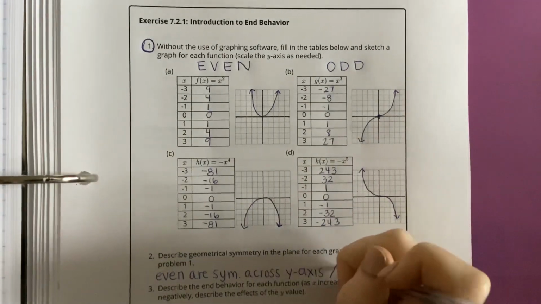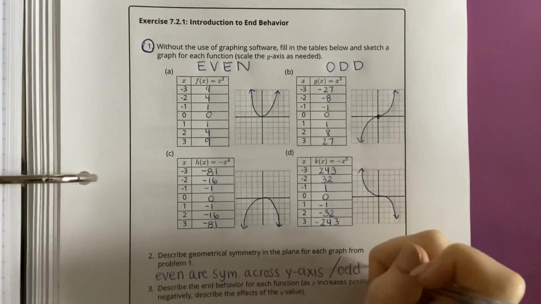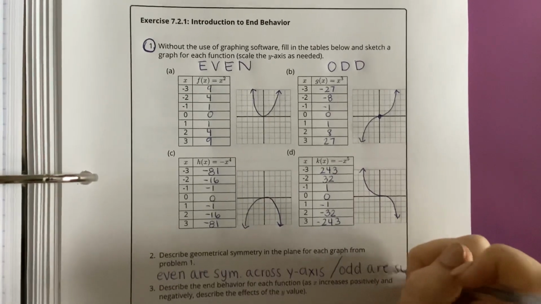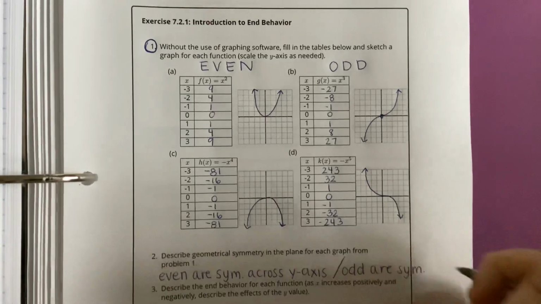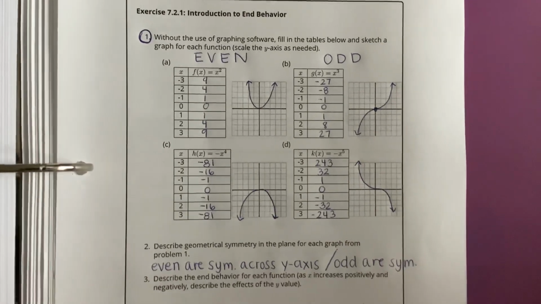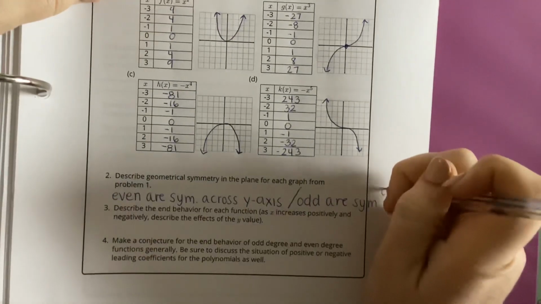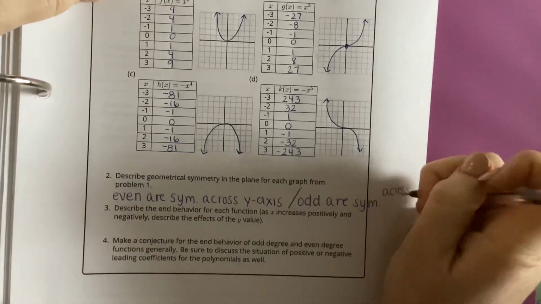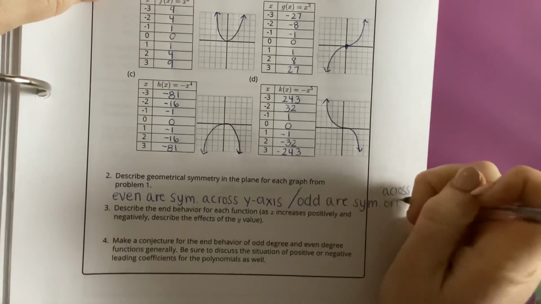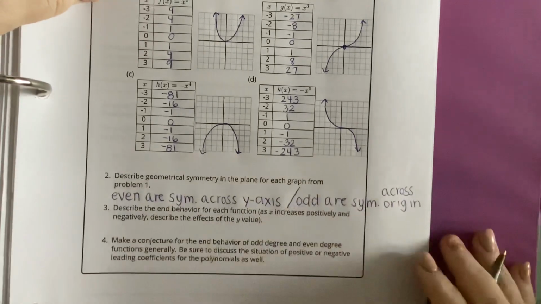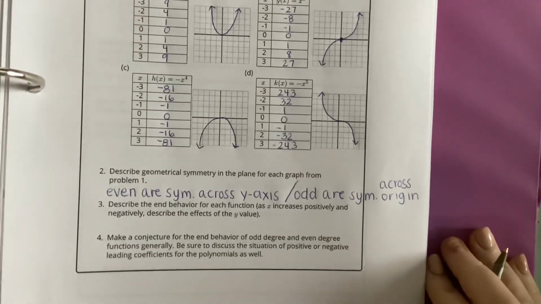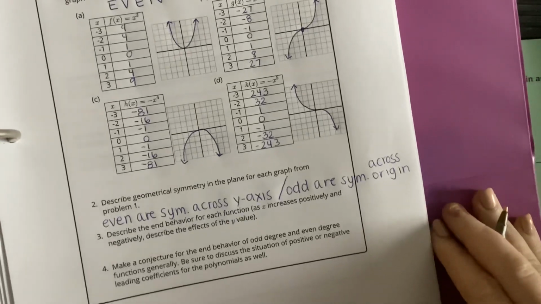So odd functions are symmetric across the origin. The easiest way to remember that is odd and origin both start with an O, so that one's pretty easy to remember.